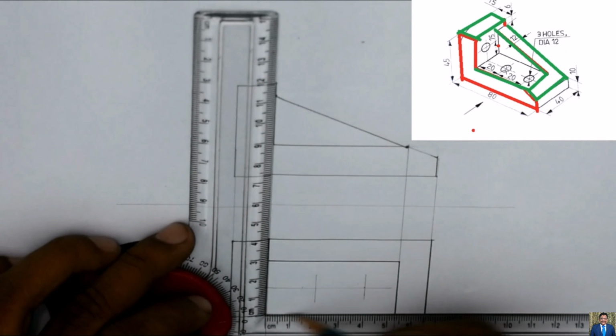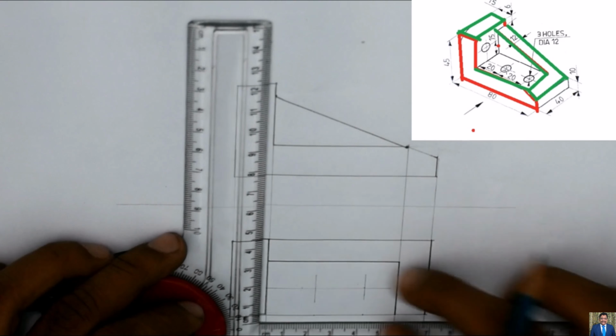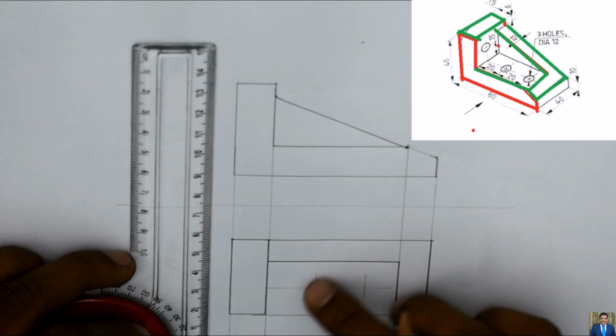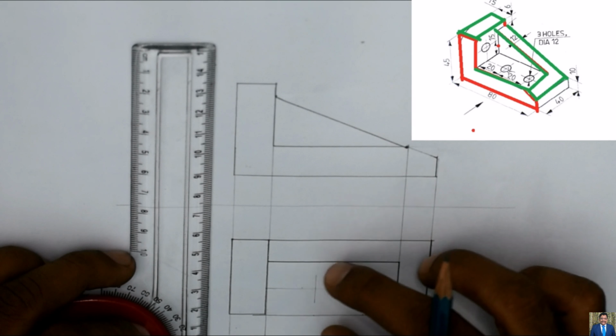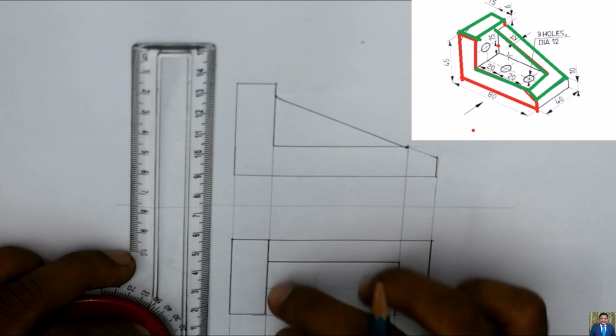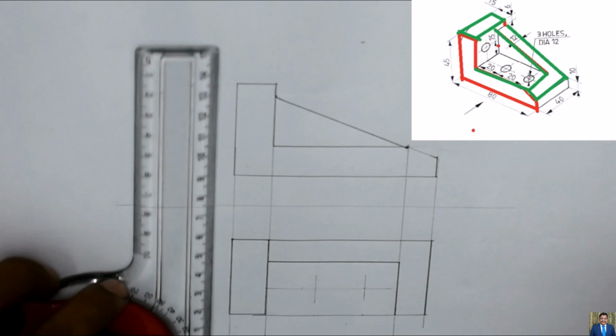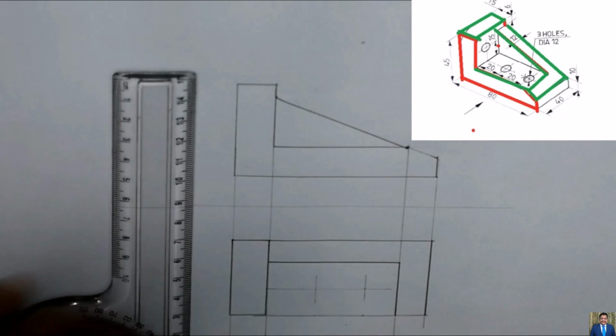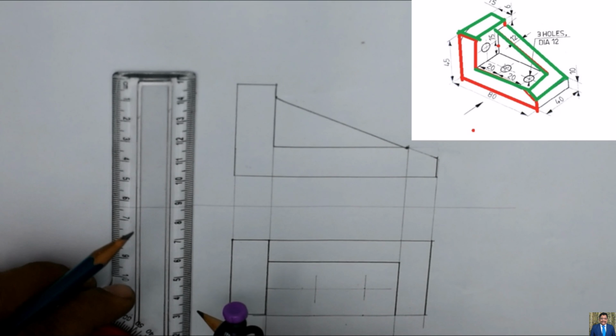Once again, this is 20, and I've drawn this line, assuming that these circles are in the center. So this is 28 for me, so I am taking distance 14 here. The circle diameter is 12 mm, so I will take the radius as 6 mm, and I will draw them.